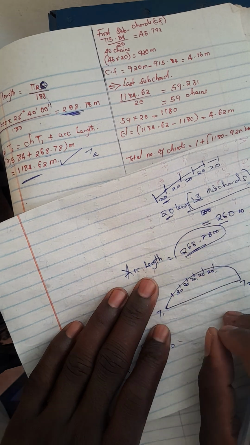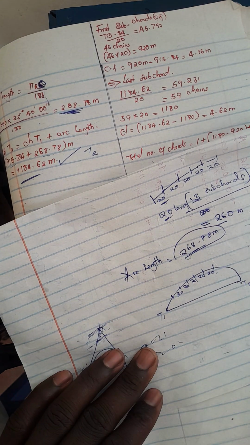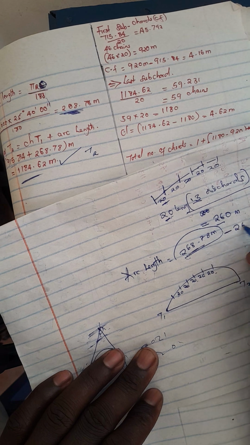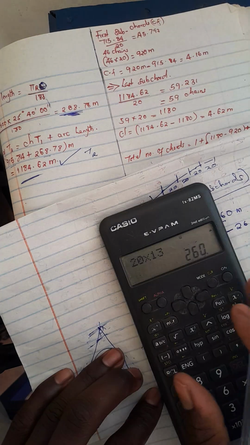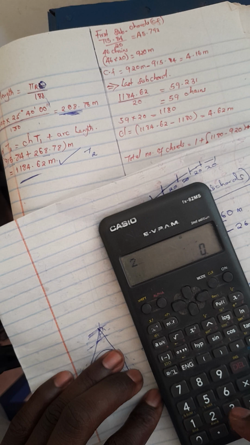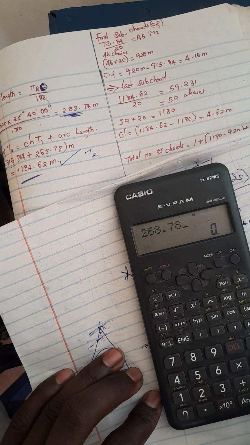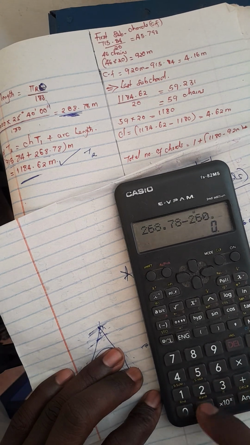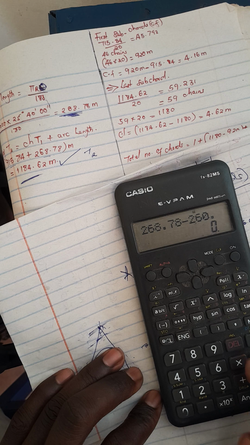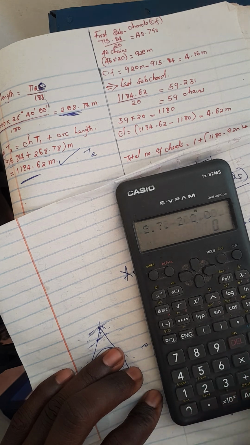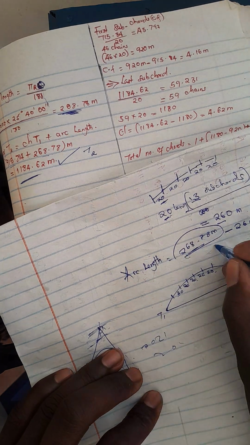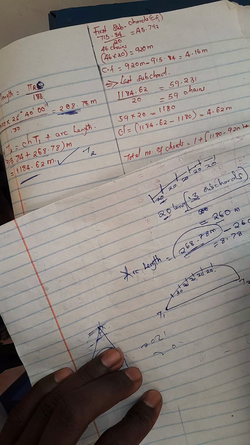So the remaining one, let's just subtract: 268.78 minus 260. You will get 8.78.